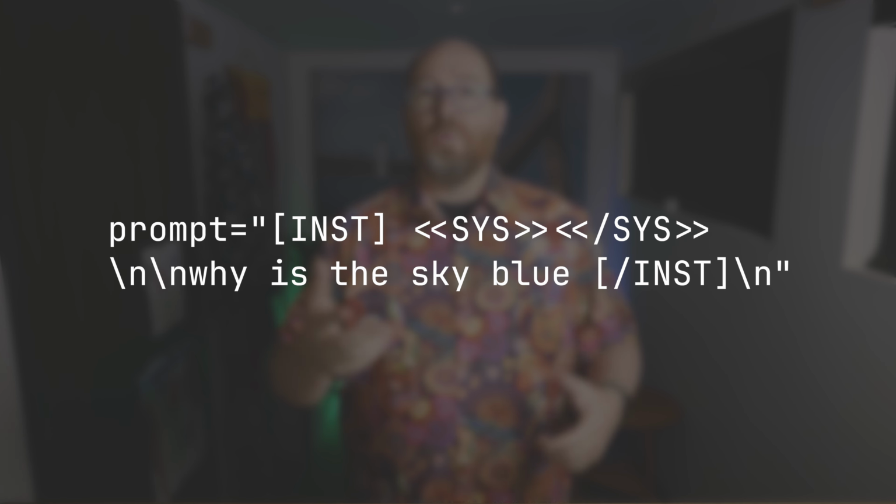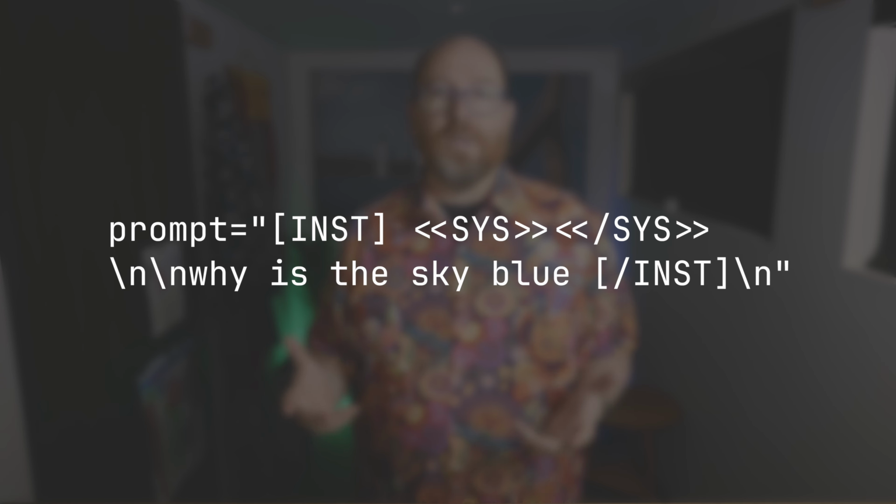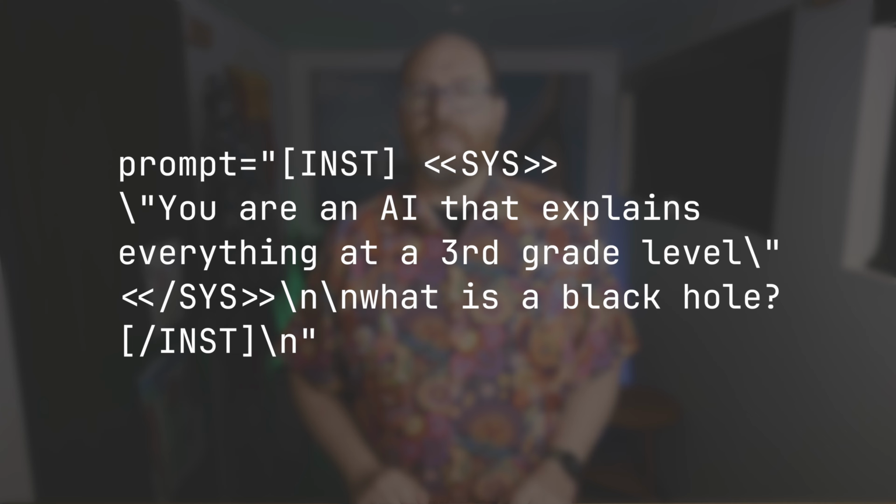If you run the Ollama server in debug mode, we can see the template working. Try asking the usual questions like, why is the sky blue? And in the debug output, we see this. Let's set the system prompt to be, you are an AI that explains everything at a third grade level. Now, when we ask, what is a black hole? We can see this in the debug output.